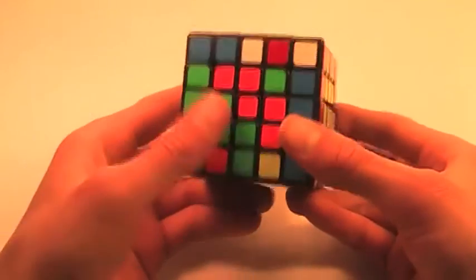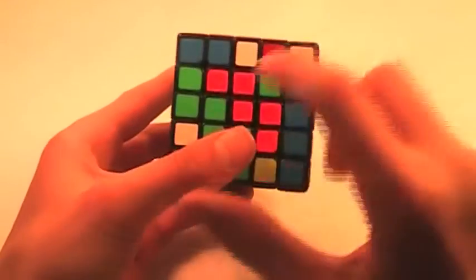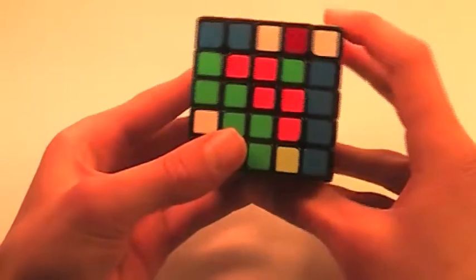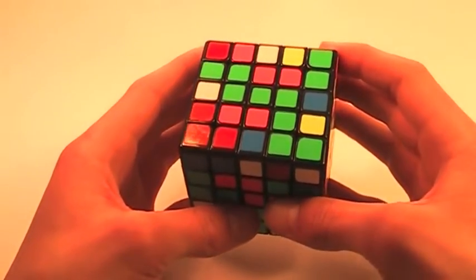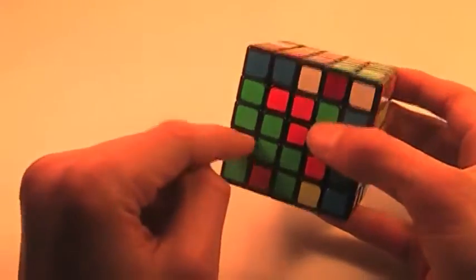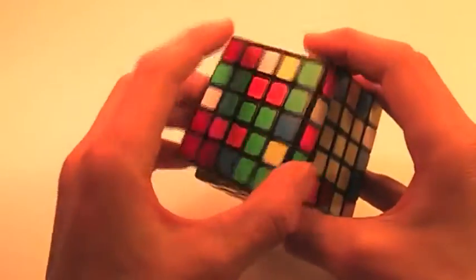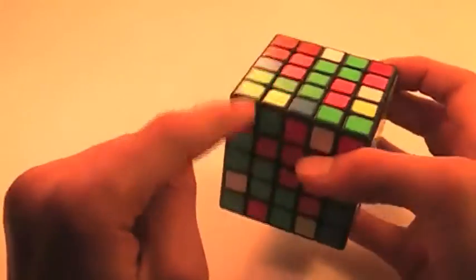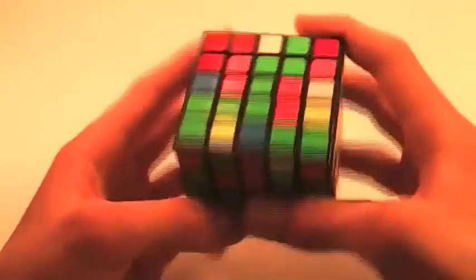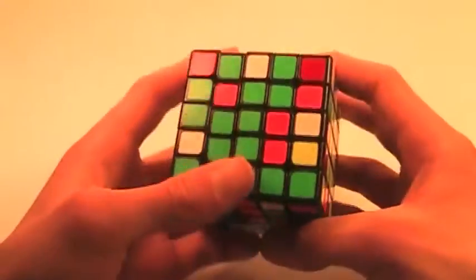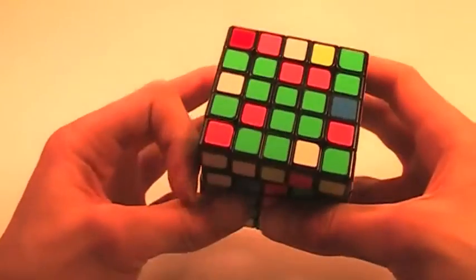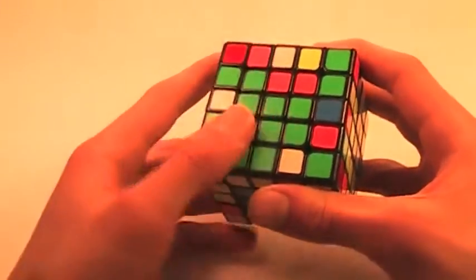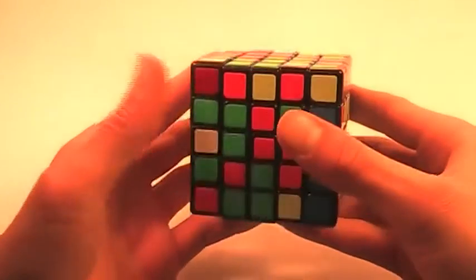So what we're going to do is we're going to go ahead and find a green 2x1 bar, which we have one right here. And we're going to go ahead and do the same thing that we've always been doing. We're going to go ahead and rotate this face over once so that this 2x1 bar is going to be in line with it. We're going to go ahead and move it up. We're going to move this solved 2x1 bar out of the way. And we're going to go ahead and rotate this unsolved state back.